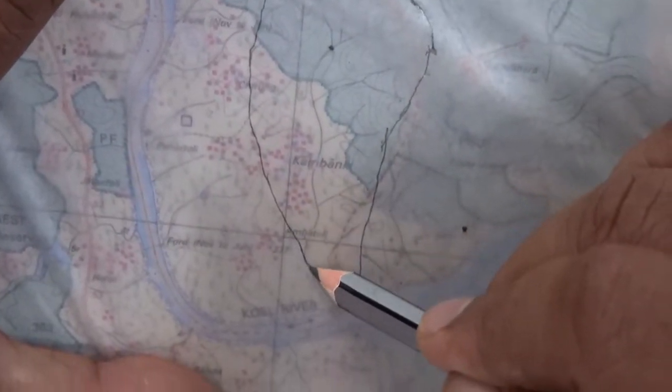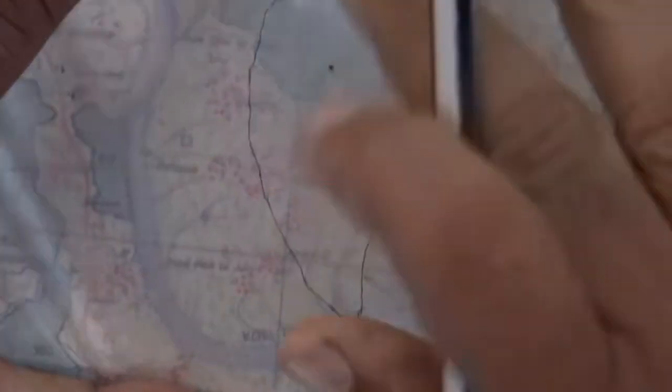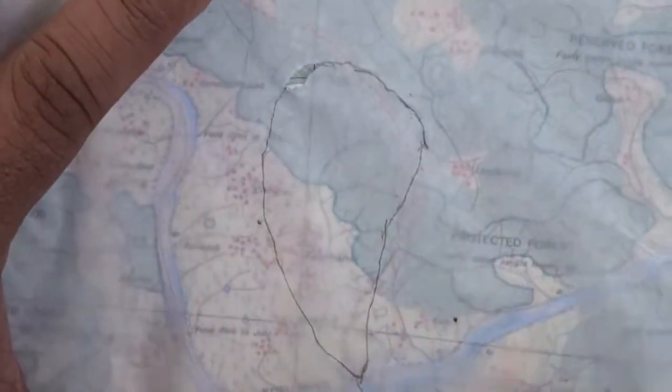Here there could be some approximation because of lack of time. So this is one watershed that we have drawn. Now, it might not be very clear to you. We'll go for a smaller watershed, which is clearer. See this point.